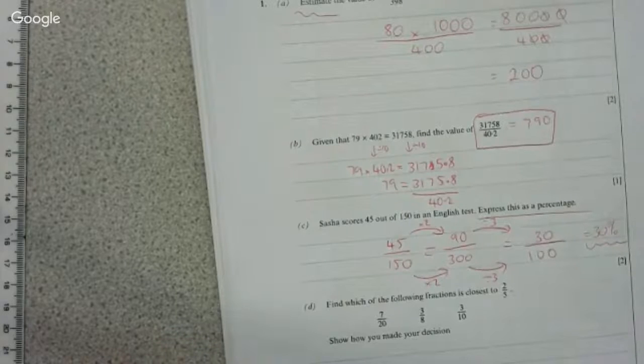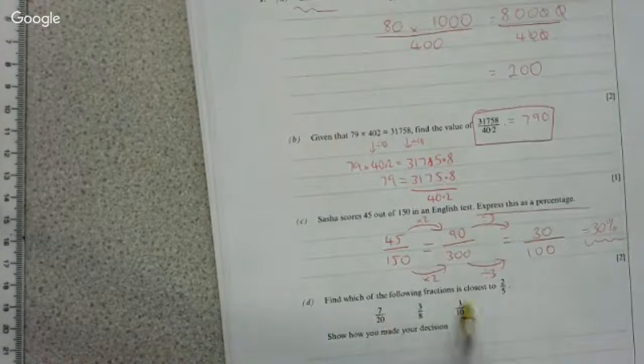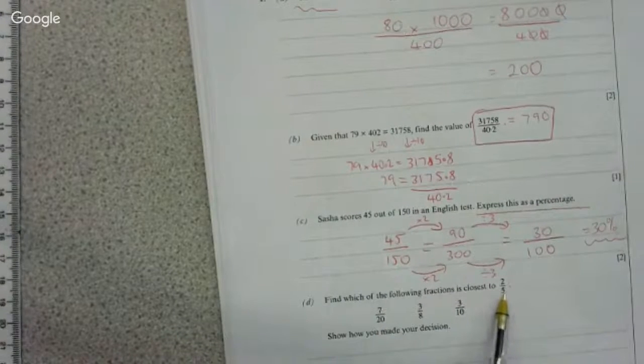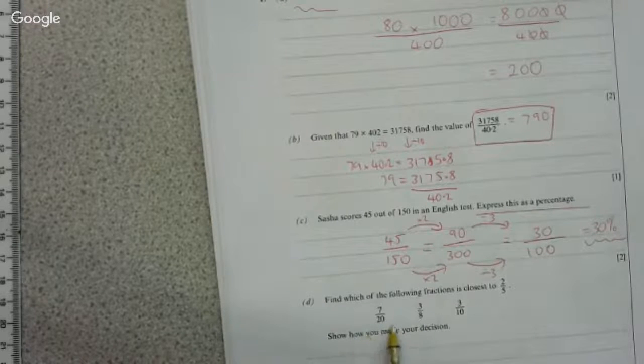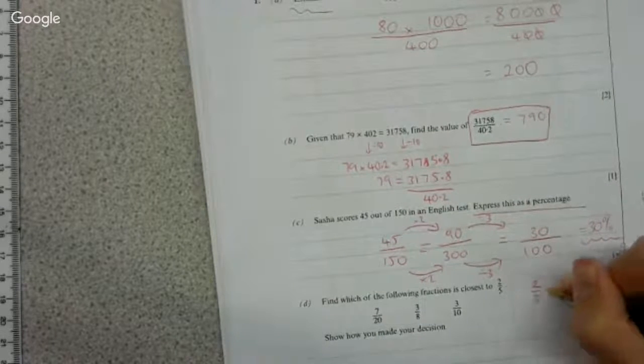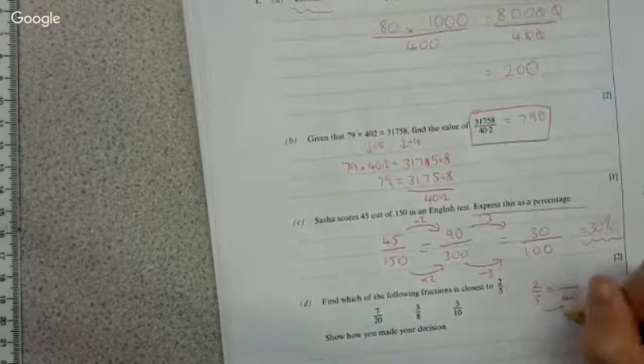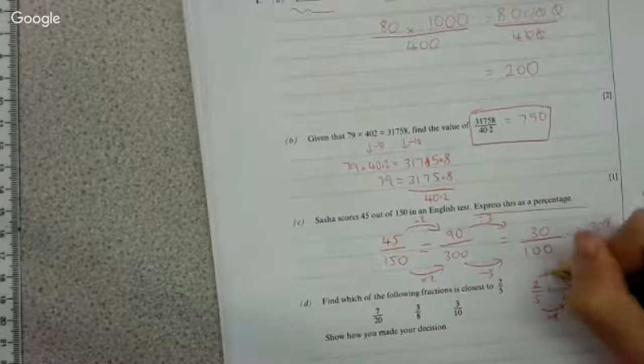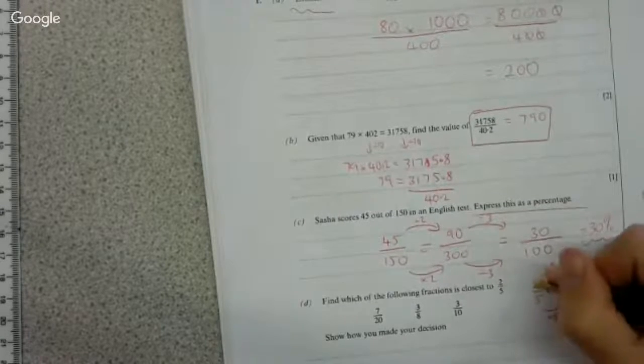Okay? So, this one says which one of these fractions is closest to 2/5. Now look at these fractions here. All of them need to have the same bottom. So, 20, 8 doesn't go into 20, so I know it can't be 20. So the next one up in the 20 times, I'm choosing 40 since the biggest one there is 40. 8 does go into 40, 10 goes into 40, and 5 goes into 40. So I'm going to change this 2/5 into something out of 40. I times that by 8, so that means I need to times that by 8. So I've got 16 out of 40.